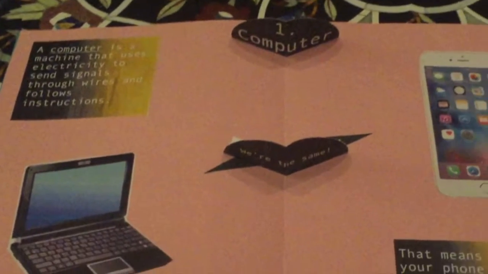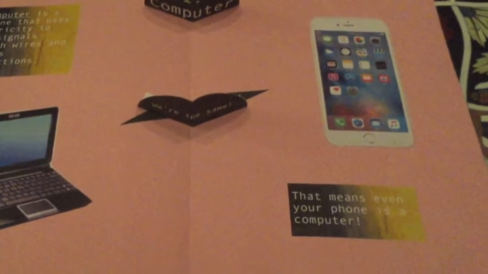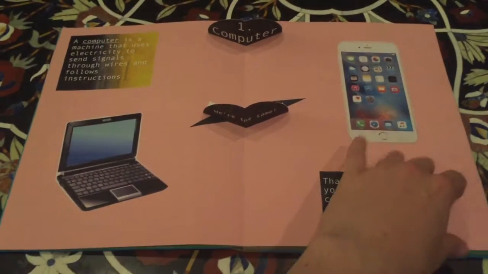A computer is a machine that uses electricity to send signals through wires and follows instructions. That means even your phone is a computer.